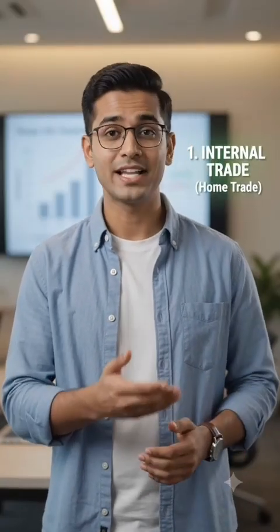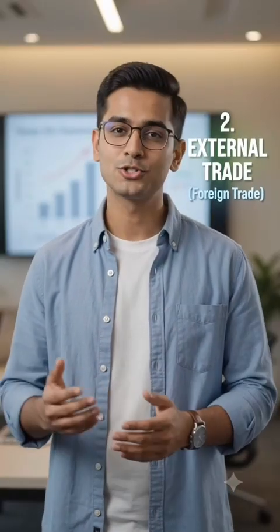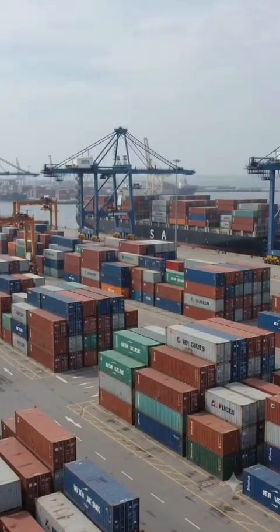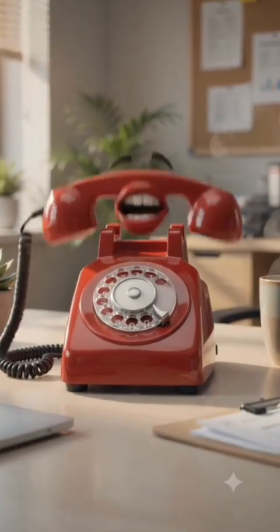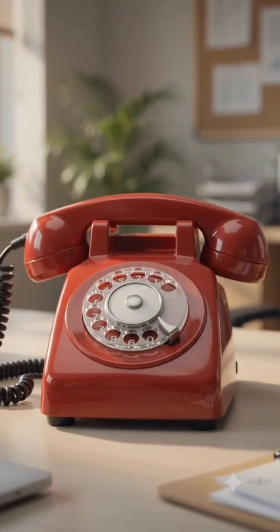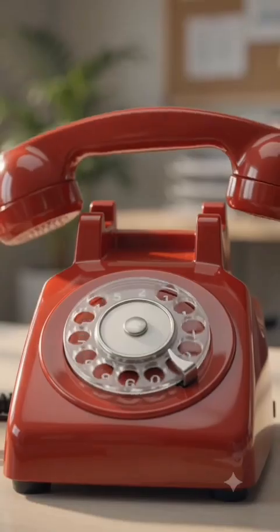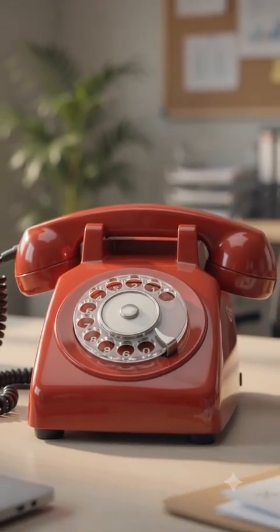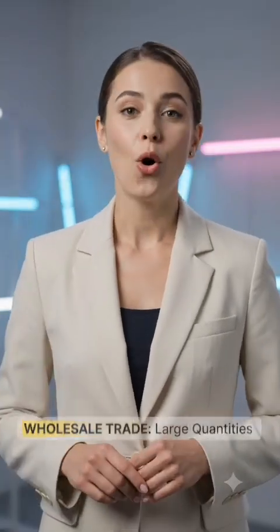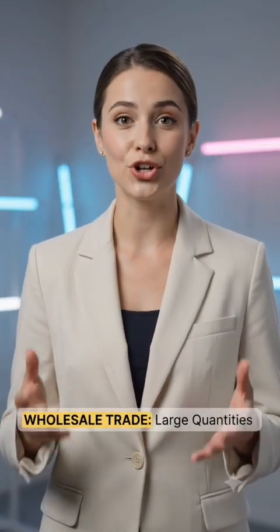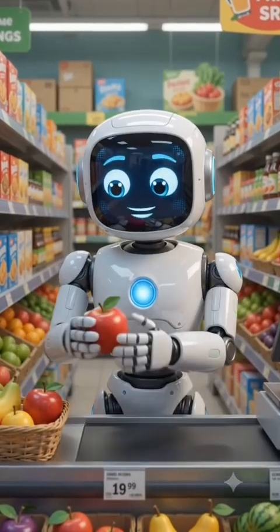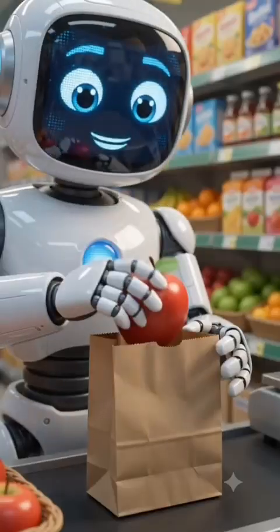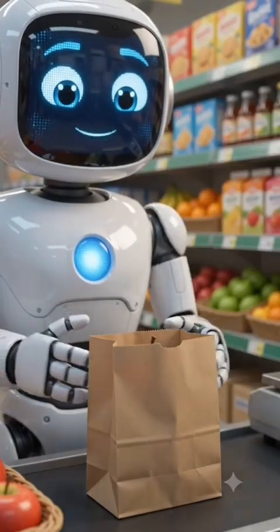Trade is classified into two types: internal trade, also called home trade, and external trade, also called foreign trade. Internal trade is considered as buying and selling of goods and services within the geographical boundary of the country. Internal trade is divided into two parts: wholesale trade and retail trade. Wholesale trade refers to buying and selling of goods and services in large quantities. Retail trade. These are those trades in which buying and selling of goods and services is done in a relatively small quantity.